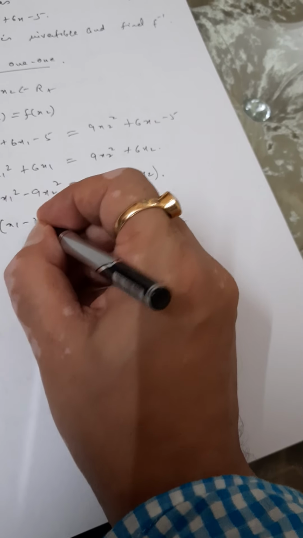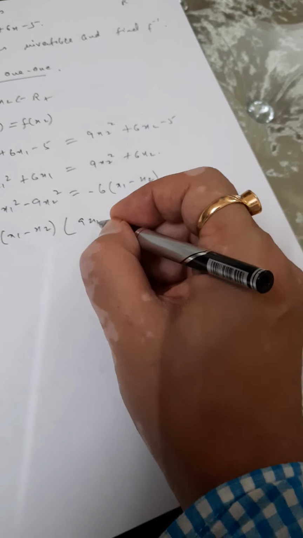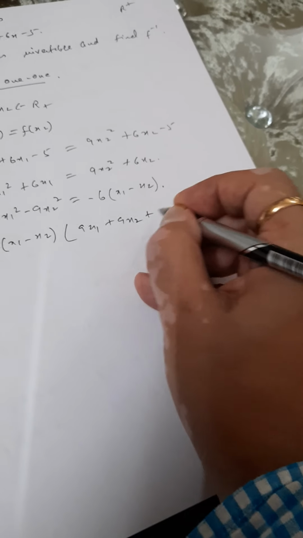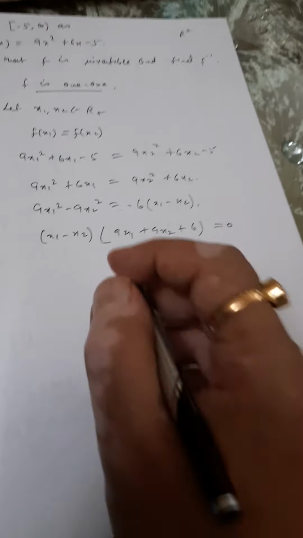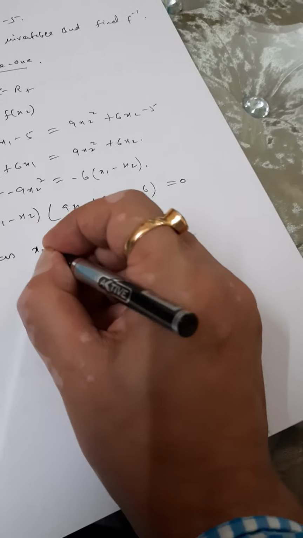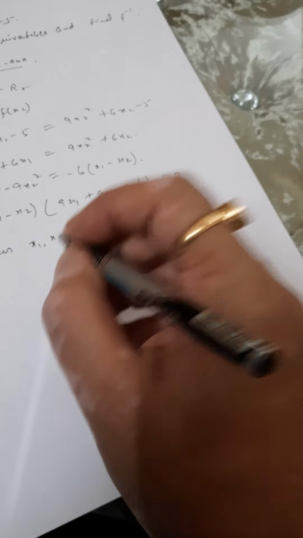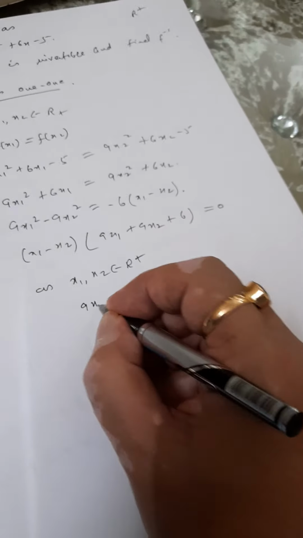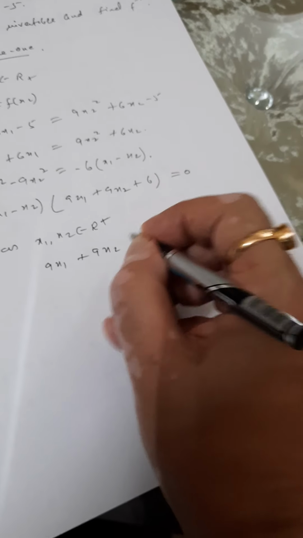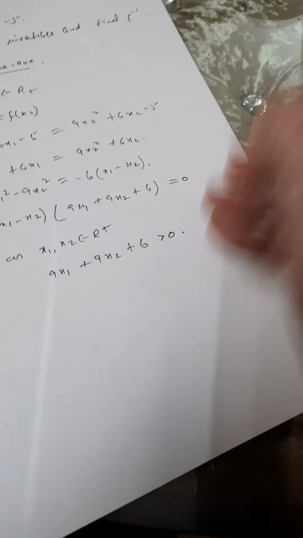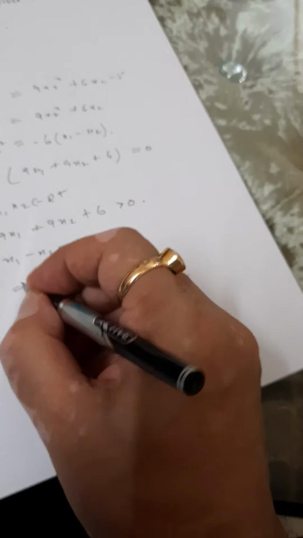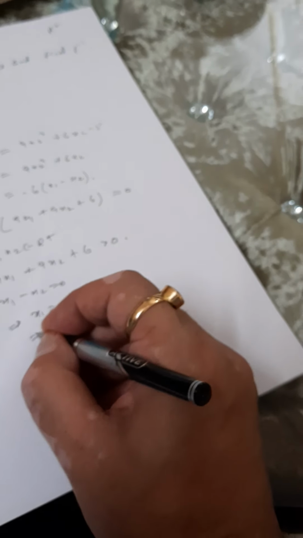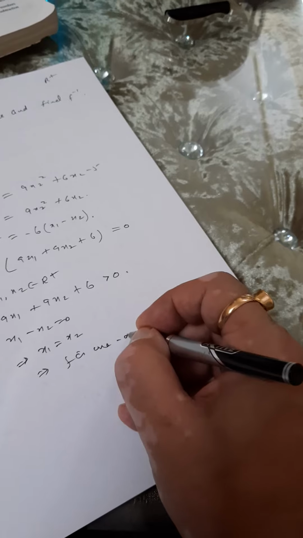Now this will give me (x1 - x2)(9x1 + 9x2 + 6) equals 0. Now as x1 and x2 belong to R+, 9x1 + 9x2 + 6 is greater than 0. So since this is greater than 0, you have x1 - x2 equals 0. So you have x1 equals x2. So f is 1-1.